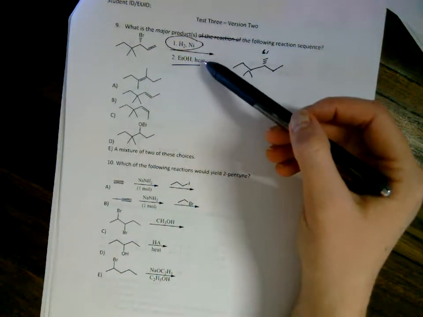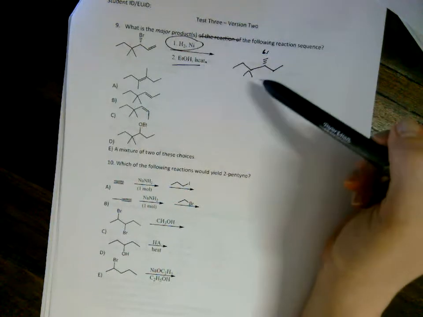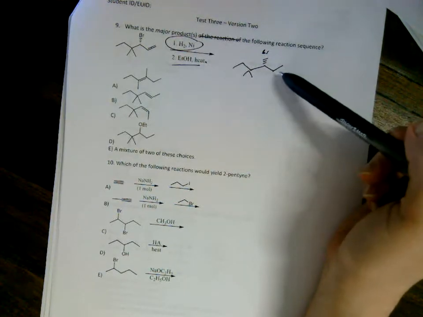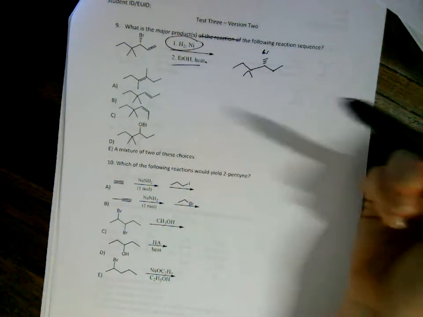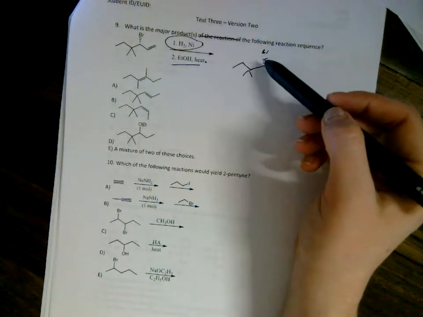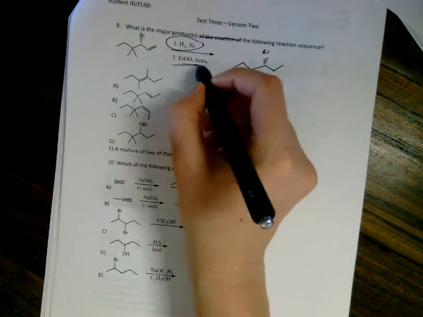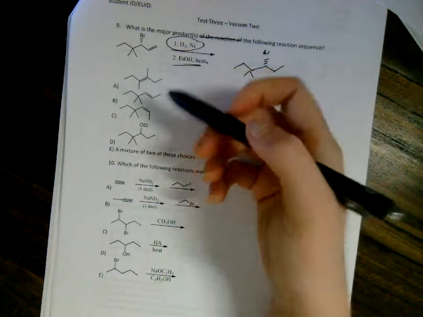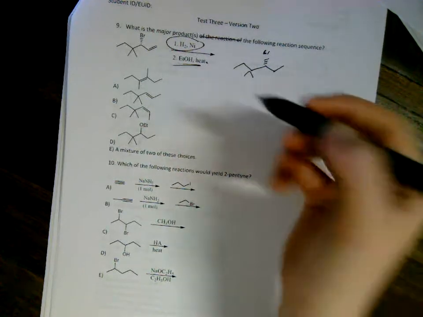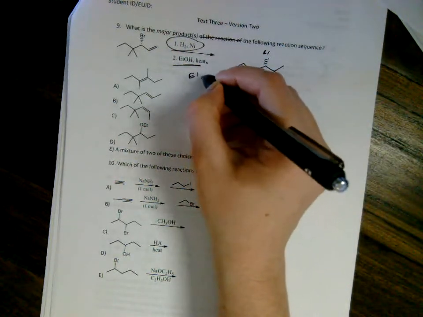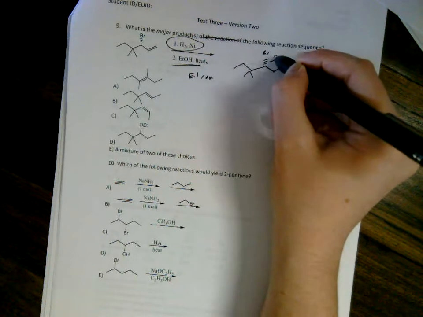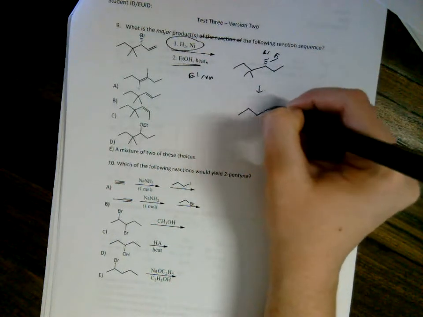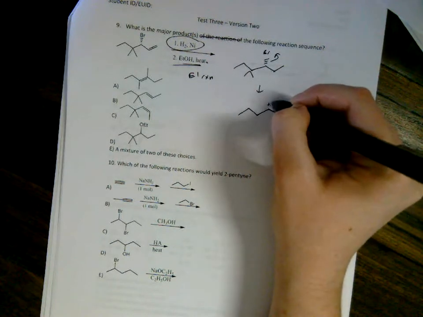So again, I'm going to go down my list. This doesn't look like acid-base because there are no easily available protons. So then it must be substitution or elimination because there's a good leaving group. Ethanol is a weak nucleophile, but it is a nucleophile, and with heat, that will do an E1 reaction. So this leaving group will leave, and you'll get a carbocation.